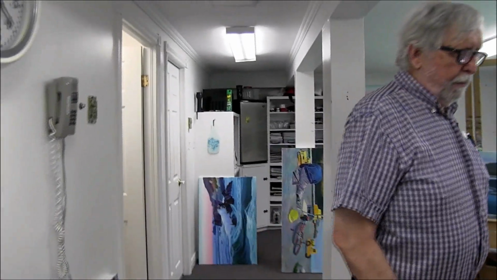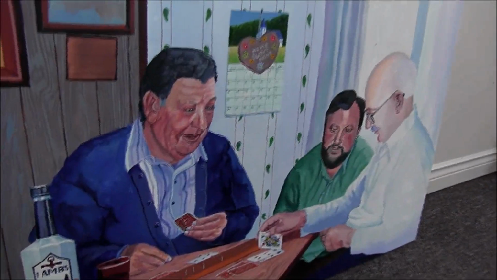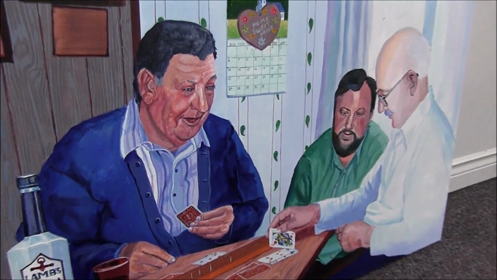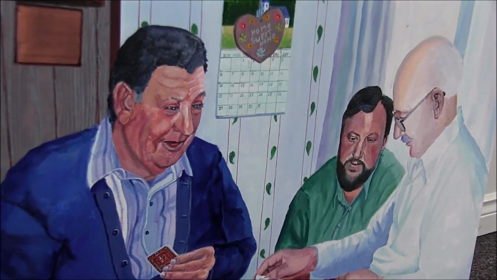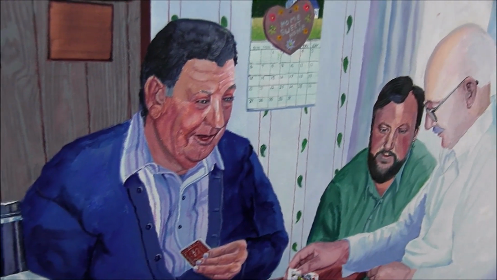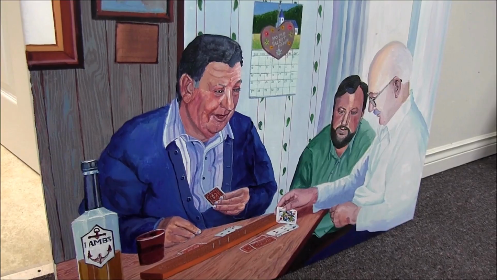Are these your friends here? These are some acquaintances from out around Trinity. Unfortunately, two of them are now passed away, because this was a study I did about 20 years ago. And like a lot of paintings, sometimes you move on to other stuff and it might take you 10 or 15 years to get back to it. So it was only recently I went back to this, and as you can see, they're sitting around having a drink and having a game of crib.